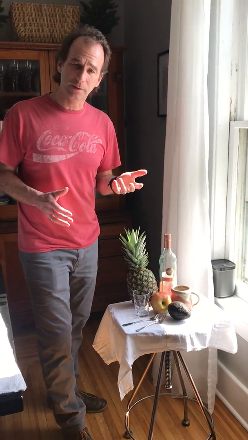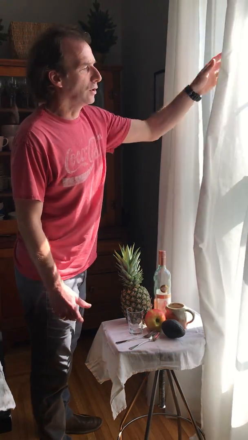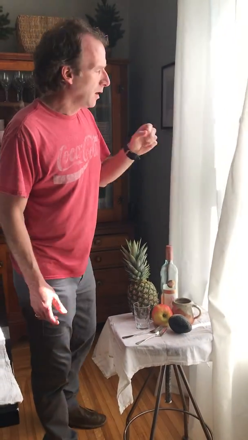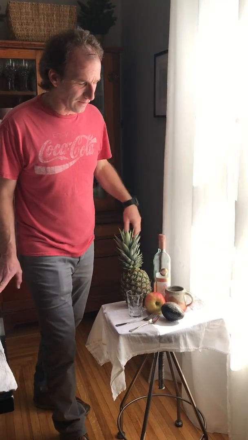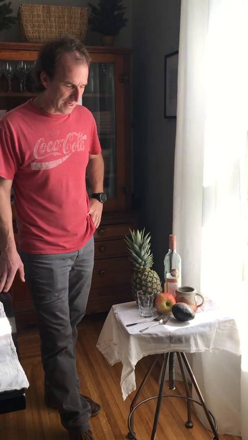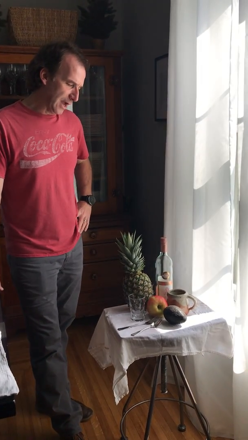So I really recommend that you use natural light for your still life if possible. If for whatever reason that's too hard to do, you can create light with a desk lamp or any kind of light, even a flashlight. You can have someone hold a flashlight and make a more dramatic nighttime still life. So that part is entirely up to you, how you want to do that.